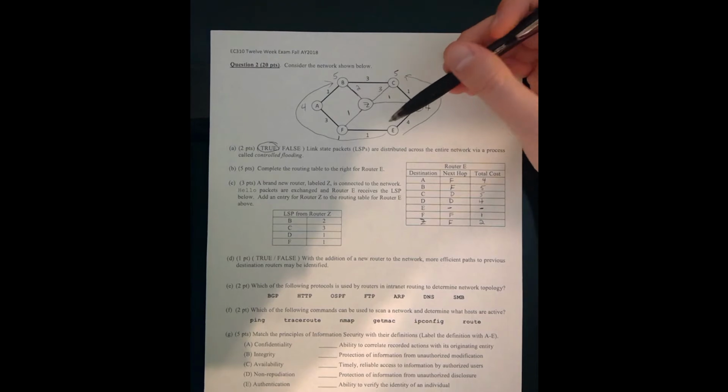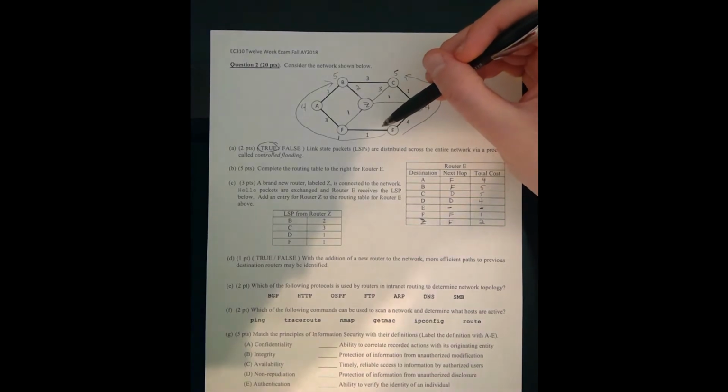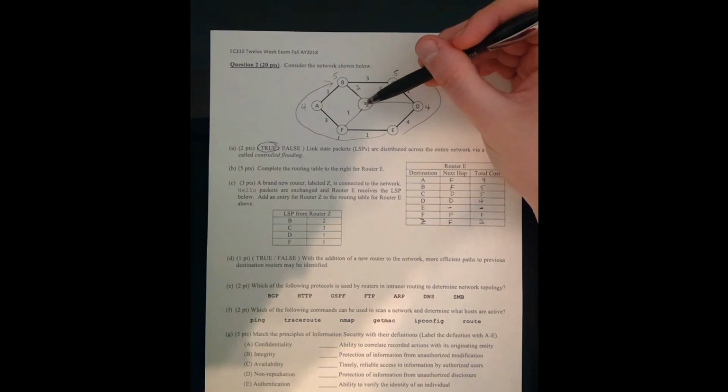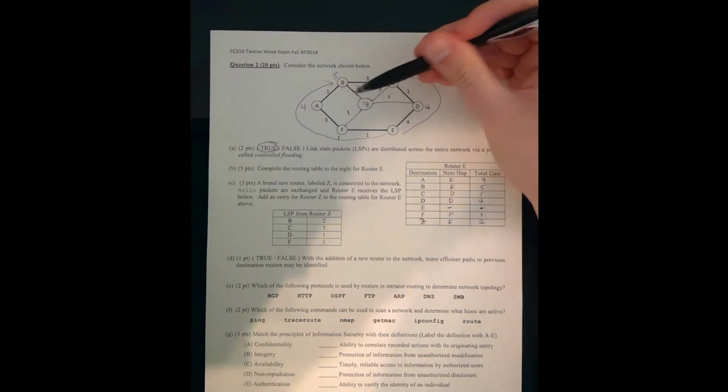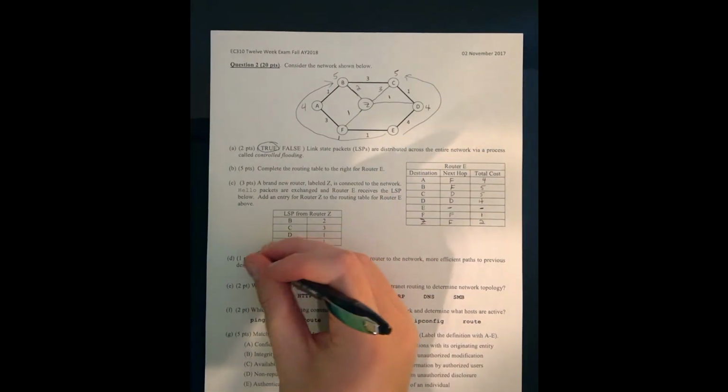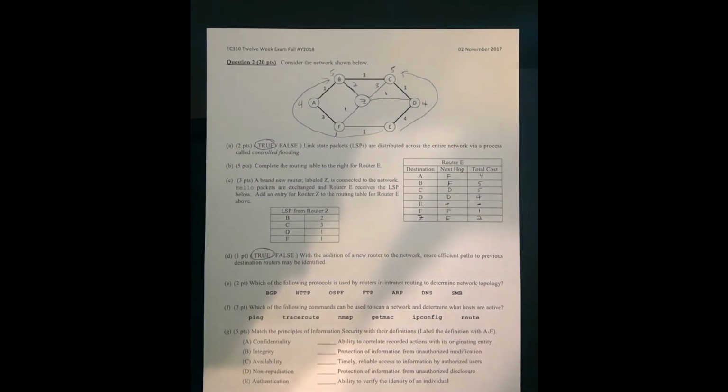Okay. Part D, true or false. With the addition of the new router to the network, more efficient paths to previous destination routers may be identified. You can probably just guess with this that because of the fact that Z is in the middle here, it's likely to add some new optimal routes. We can just spot check that E going to F going to Z is length 2. Going up to B is going to be 2 plus 2 is 4. So we're going to have a faster route to B. So it's going to be true.